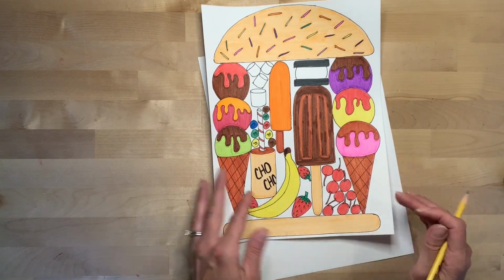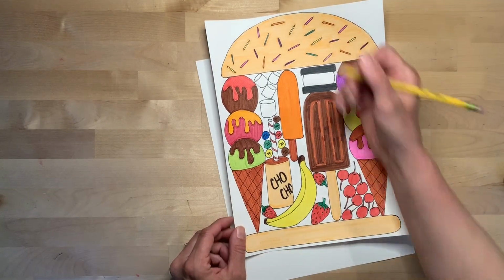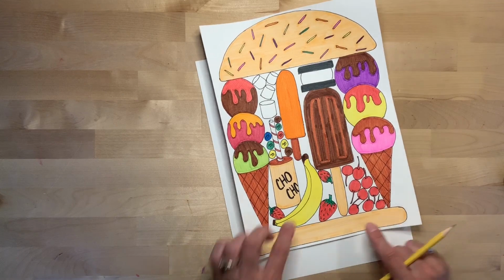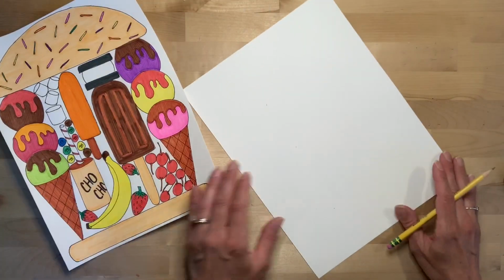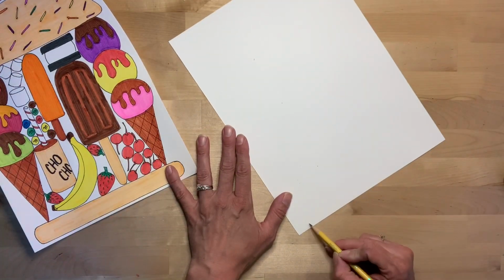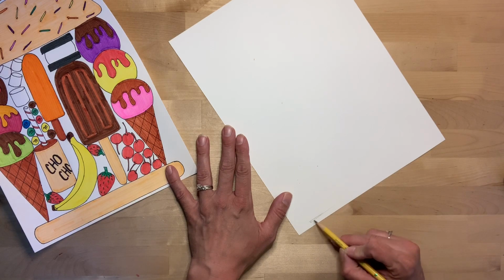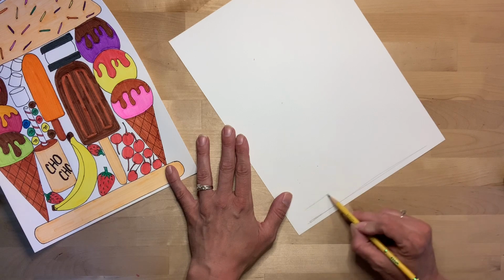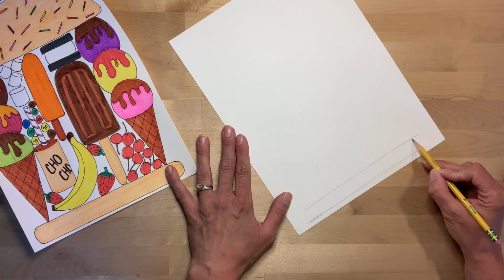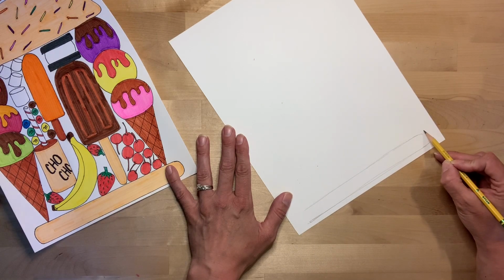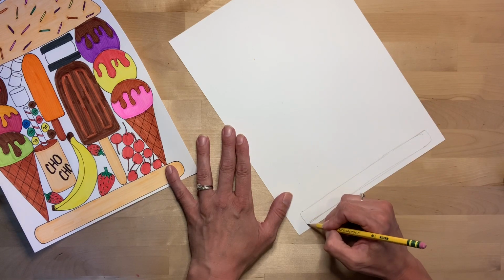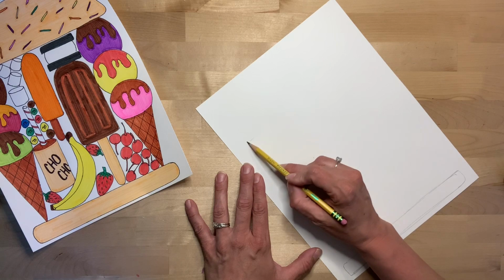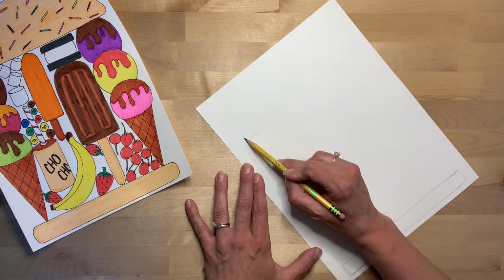So the way I started is I drew the top and the bottom of my sandwich first. Decided what food I was going to use, which in this case is cookies. So down at the bottom here, and I'm drawing in pencil. I drew that bottom cookie. Then I left a bunch of space here in the middle and went up for the top of my sandwich, or the top cookie.